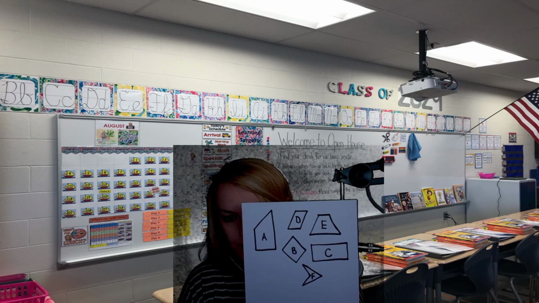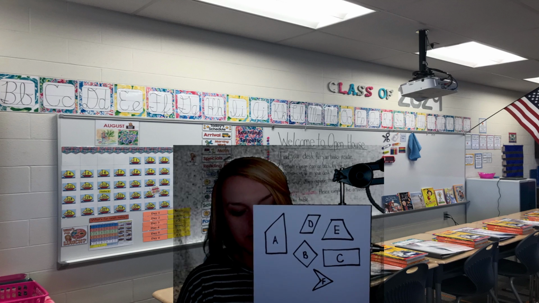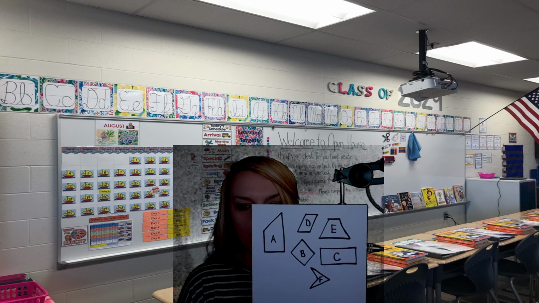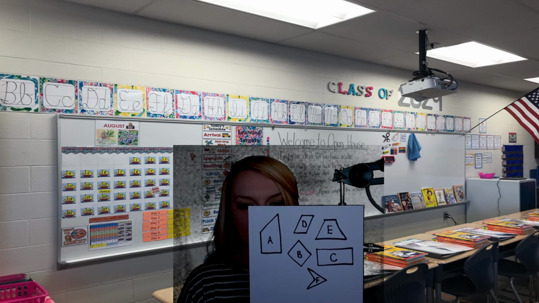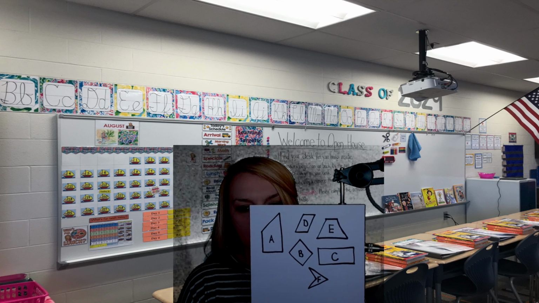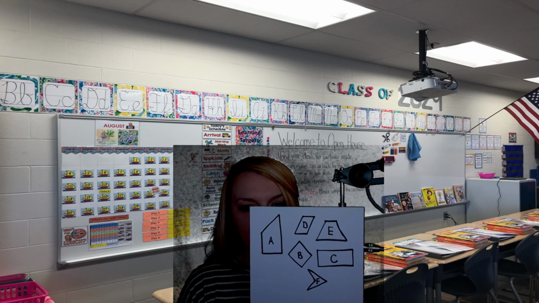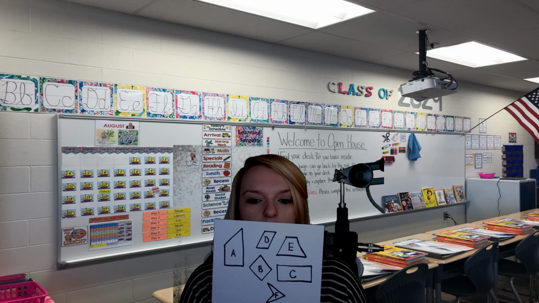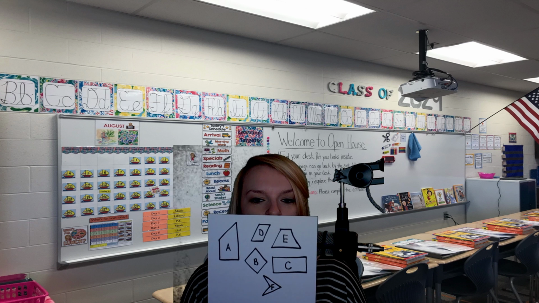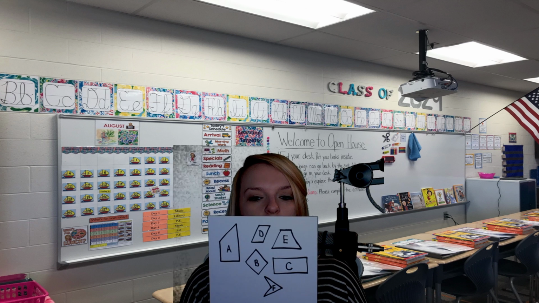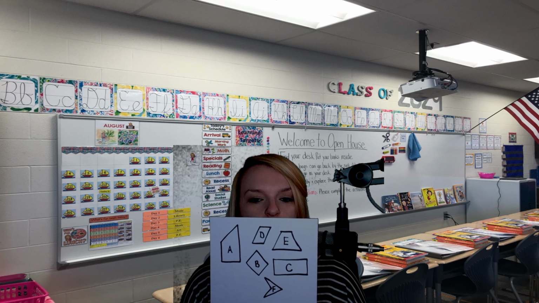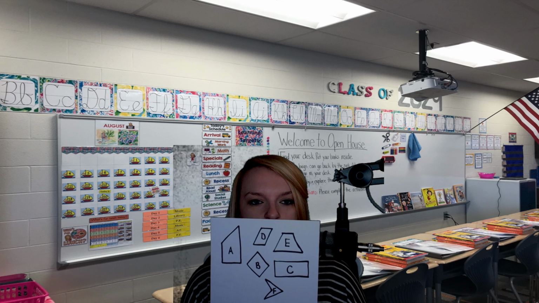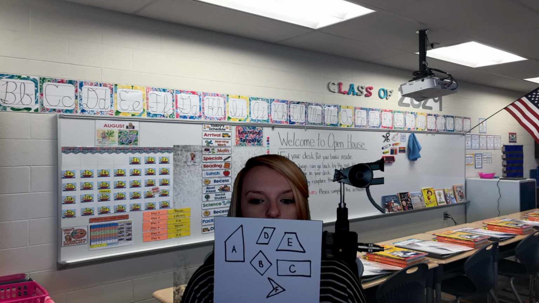So my first question for you is, which shapes here have 4 right angles? One of them is a little bit hard to tell because my drawing isn't so great, but there should be 2. You should have 2 quadrilaterals here. 2 letters that have 4 right angles. Write on your paper the letters of the quadrilaterals with 4 right angles.